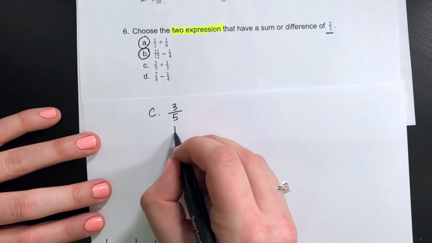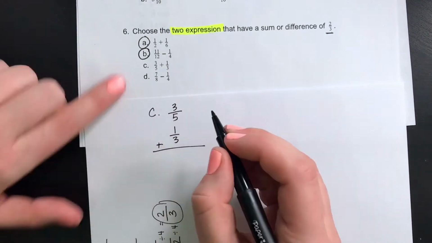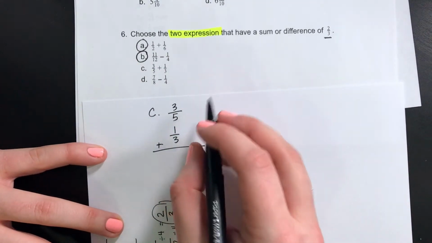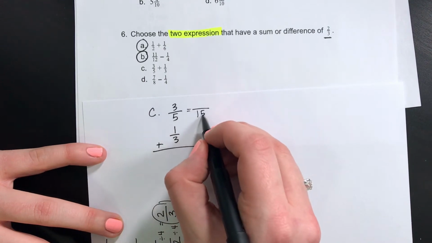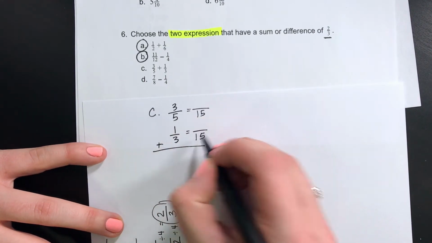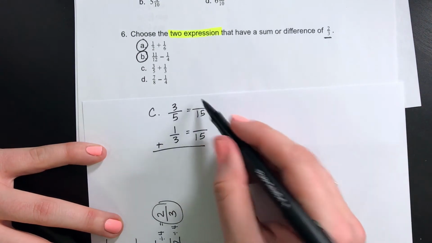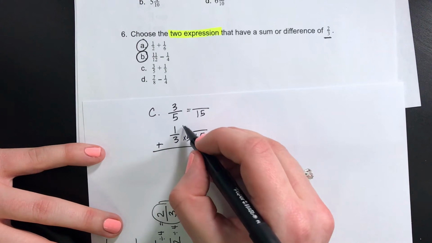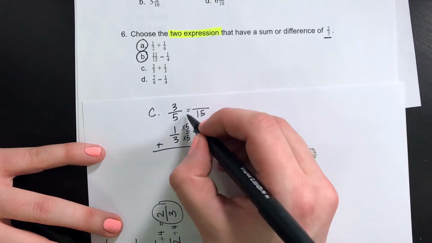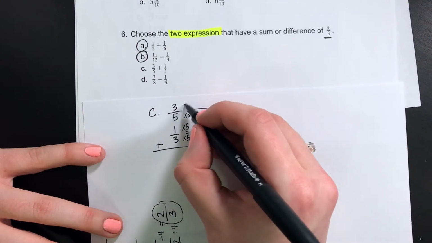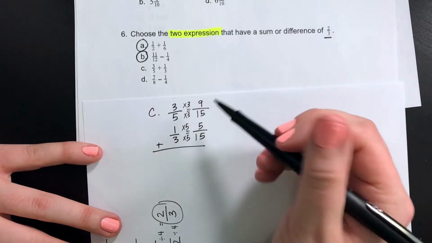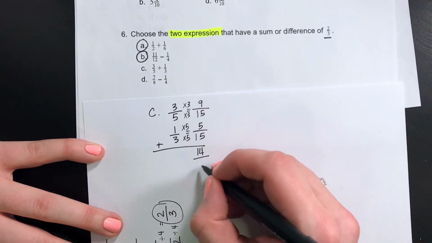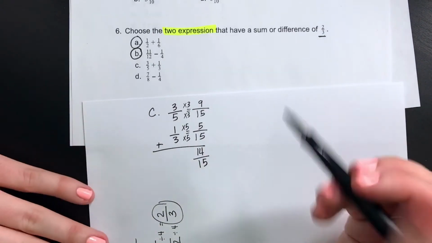So 3/5 plus 1/3. This is C. I'm moving on to C to see if this one equals out to 2/3. And here we need a common denominator. We're going to use 15 because we have 5 and 3, so 15 is a number that both of those can fit into. 3 times 5 is 15. 1 times 5 is 5. 5 times 3 is 15. And 3 times 3 is 9. So 9 plus 5 is 14. Bring down our denominator, 15.